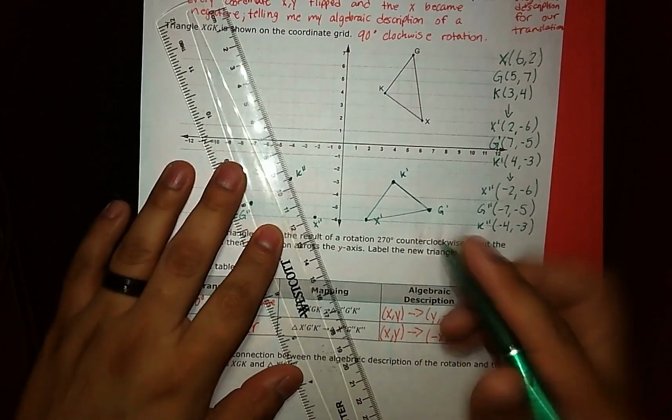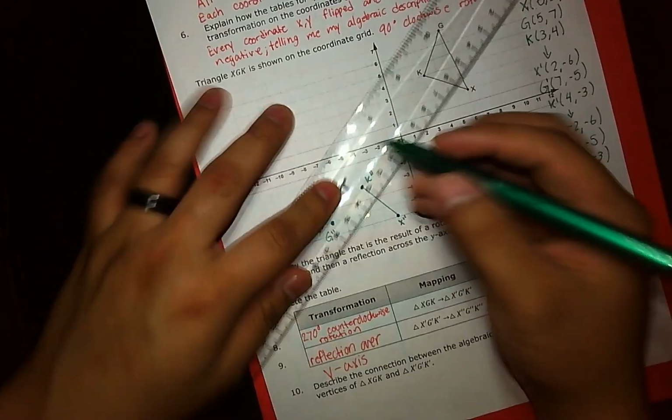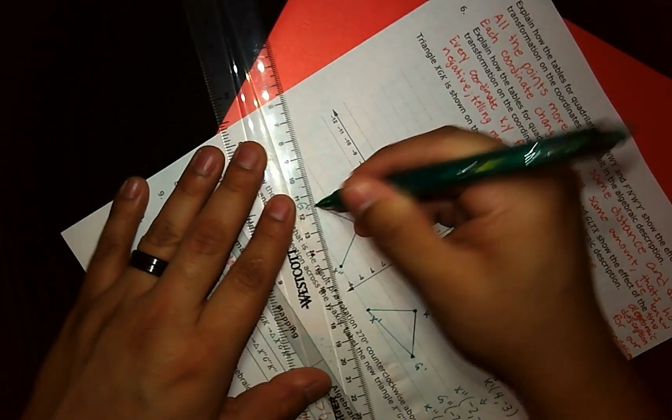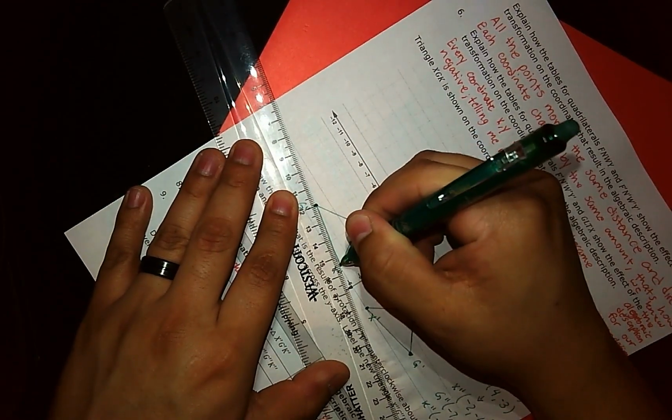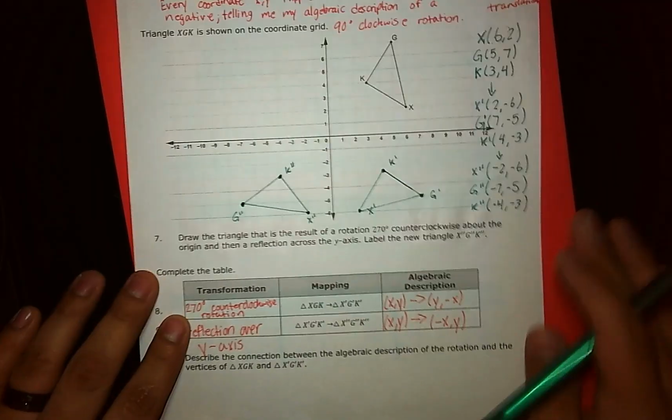And we could just now draw the triangle. Hopefully it comes out a little better this time. And that's what it would look like reflected over the y-axis.